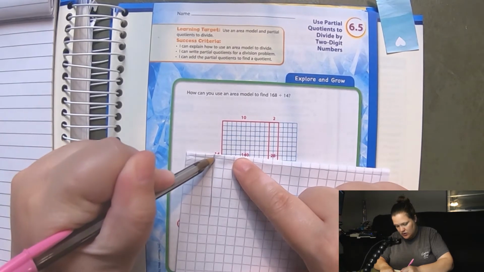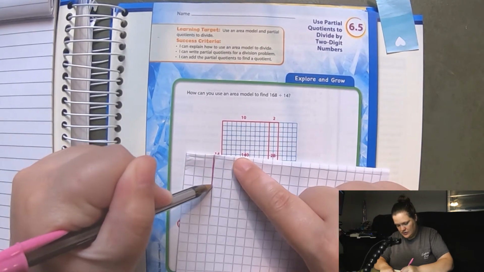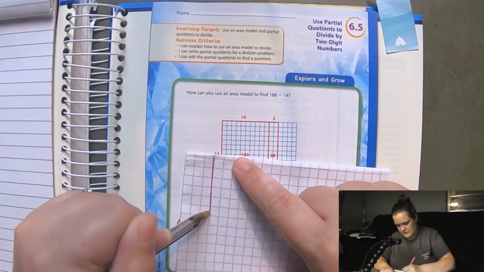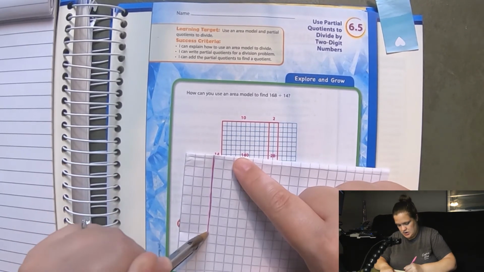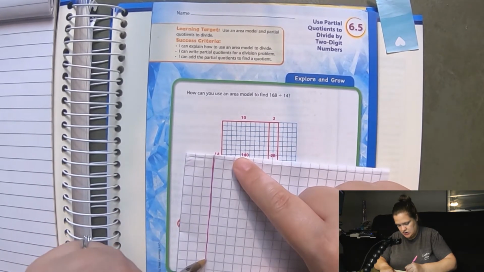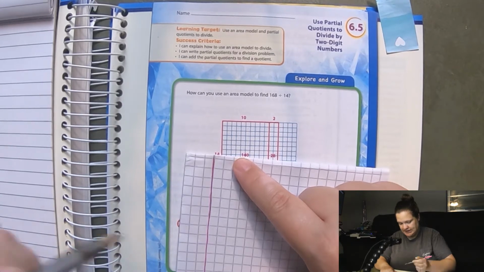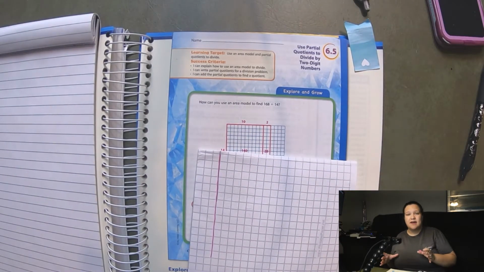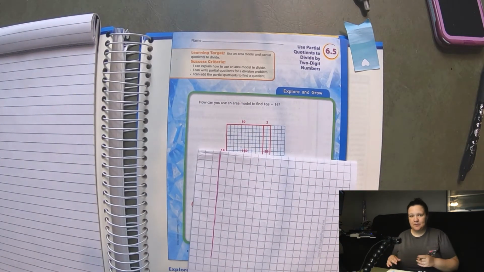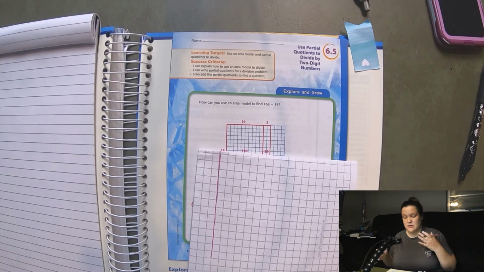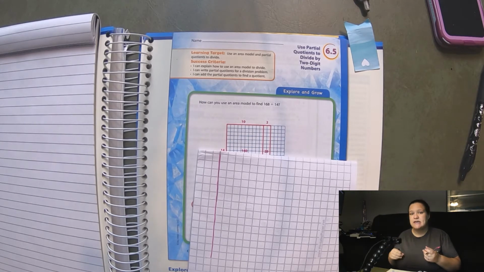We're going to go 1, 2, 3, 4, 5, 6, 7, 8, 9, 10, 11, 12, 13, 14. Okay, so we know that it is 14. But we want to know 14 times what equals that 168. So the way we do partial quotients is we split it up. We split up what our answer would be.